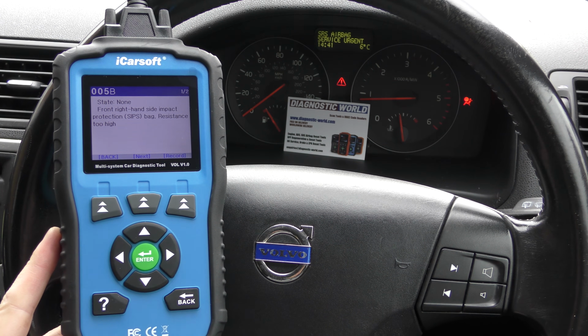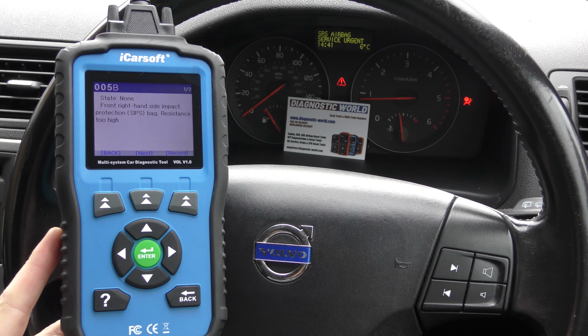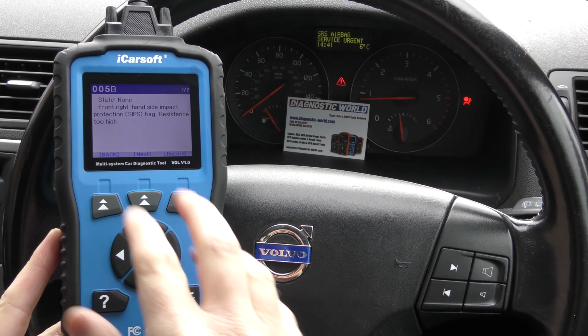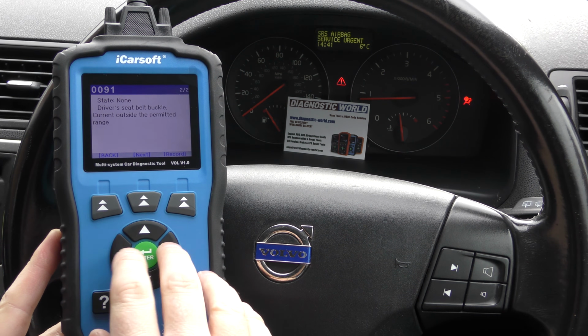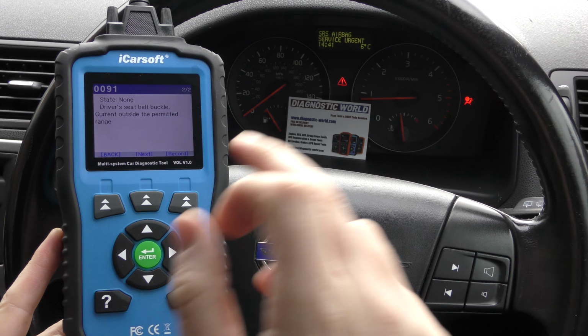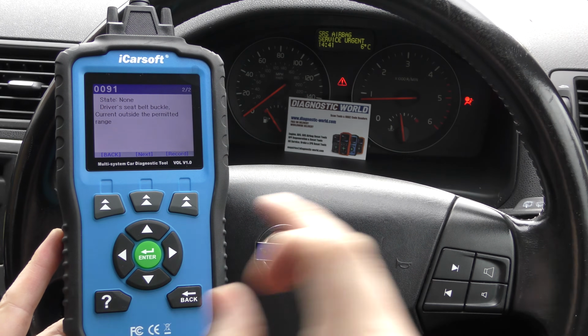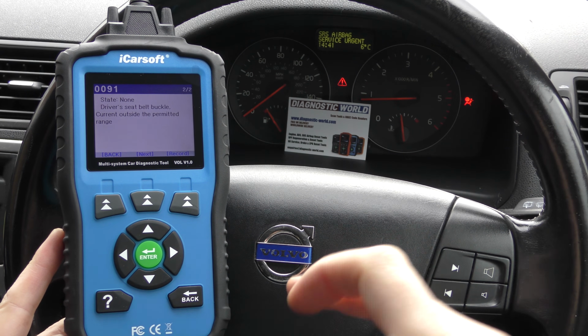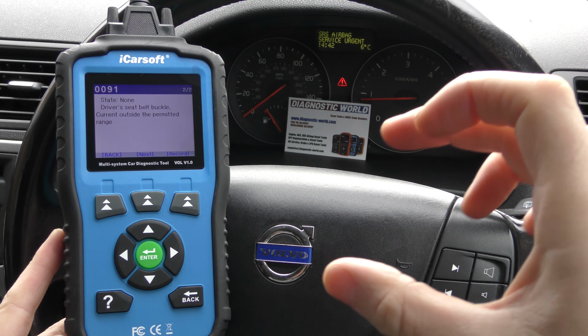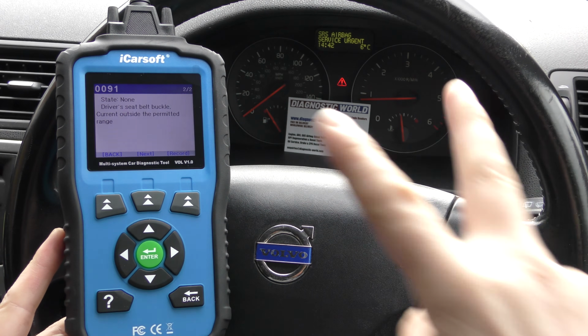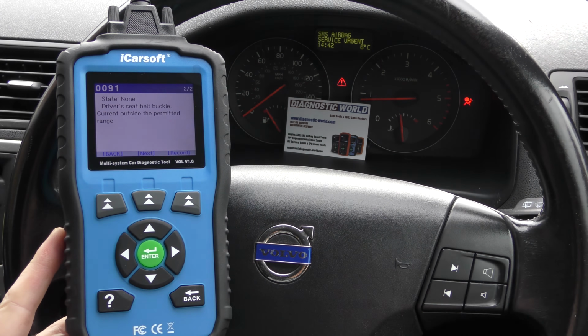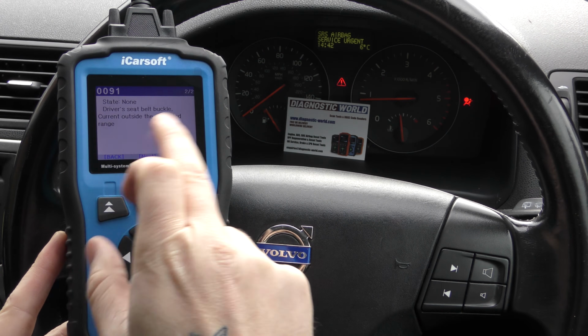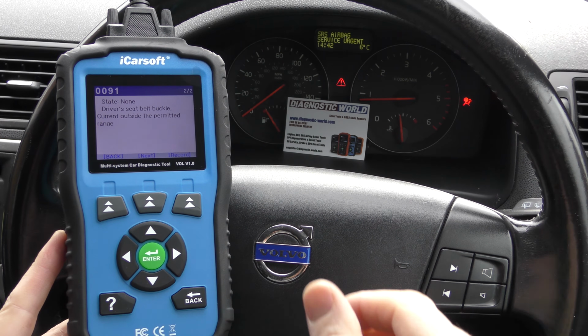It could be something like the side impact, but the very fact that we have two of these faults together would make it quite unlikely that it would be two separate faults. So the buckle or the connection underneath the seat goes into those areas, okay? That is why we're getting a fault with both of them, because we have a loose connection there.